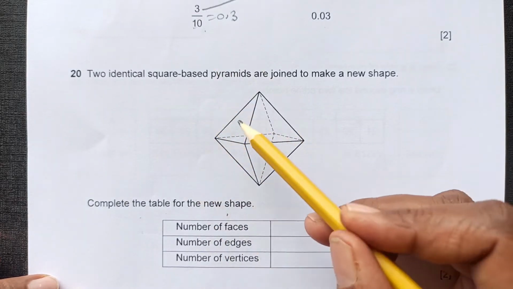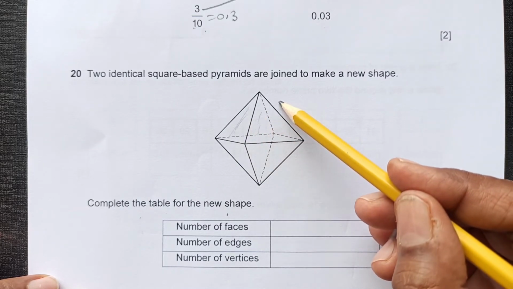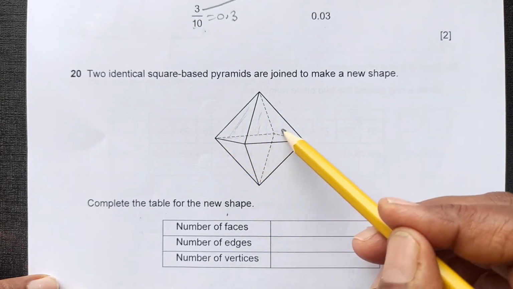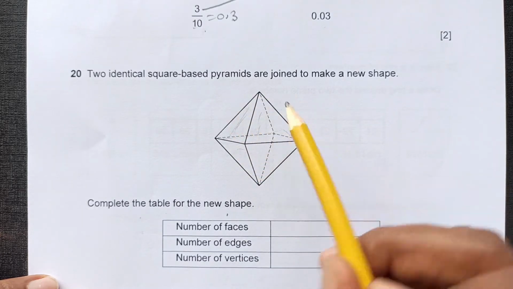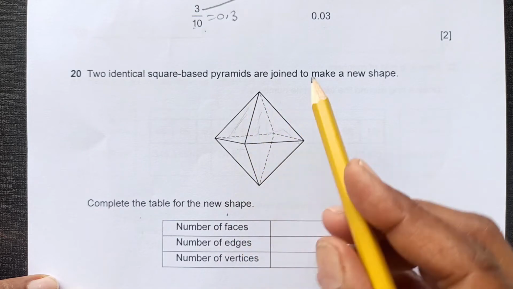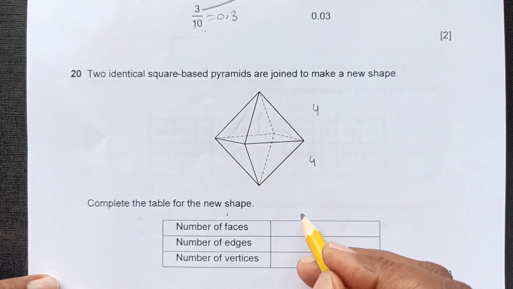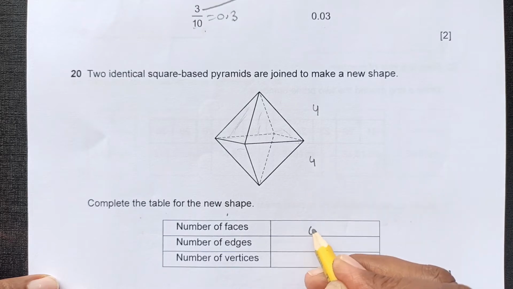This is a square based. So one face here, 2 and 3, and because this is a square based, there will be 4 faces. We are not counting this face now. We have to count all around. So 4 and up and 4 down. So number of faces will be 4 plus 4, it is 8.